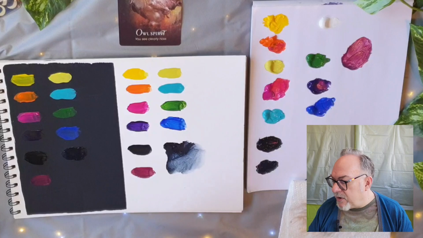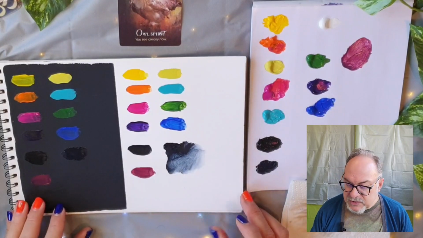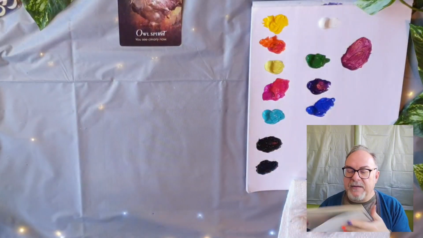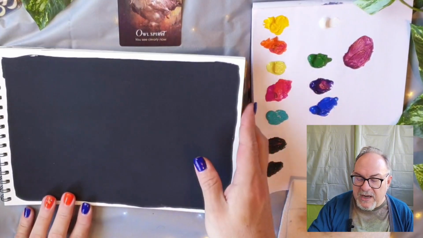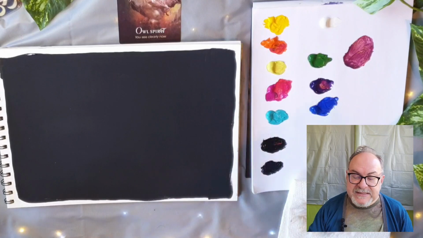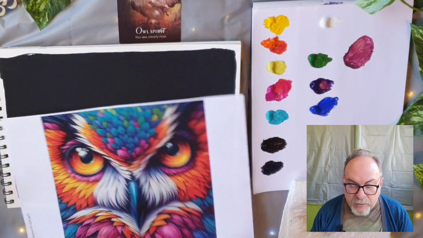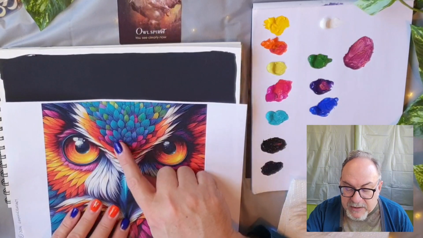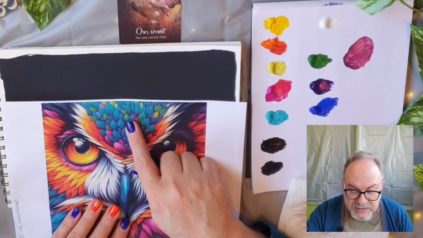Right. So in our next little segment, what I want you to do is have a page ready with your black gesso already dry, and we're going to practice our brush marks and see which brush we're going to need for what, because there's a very particular petal-like shape to these kind of feathers.